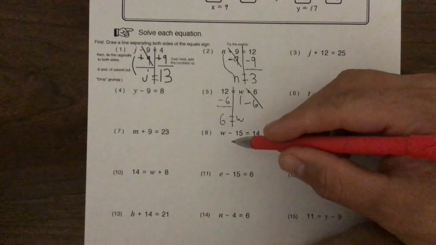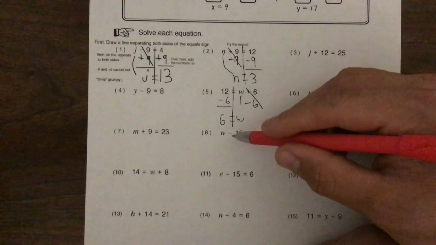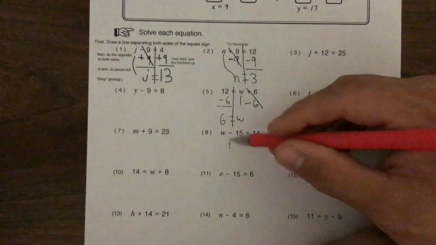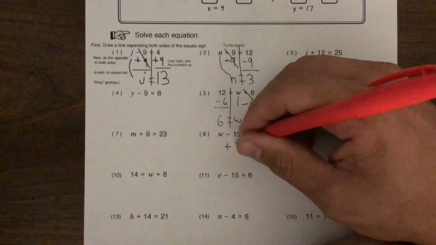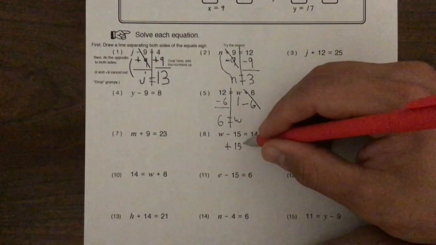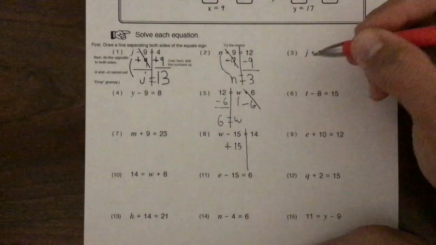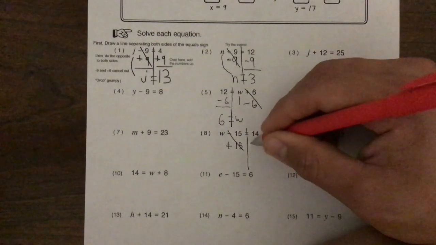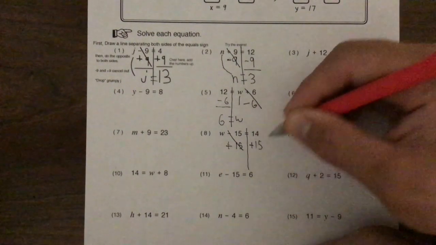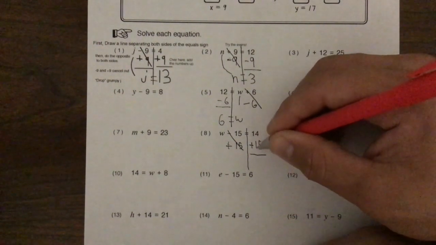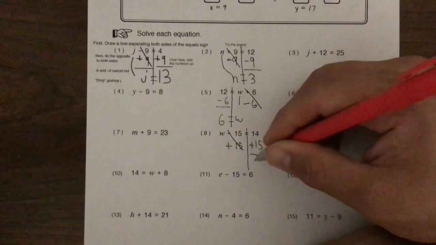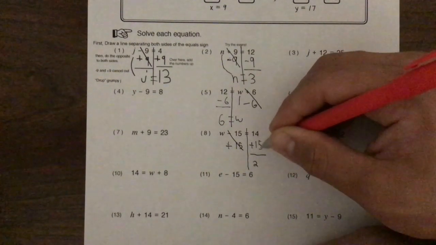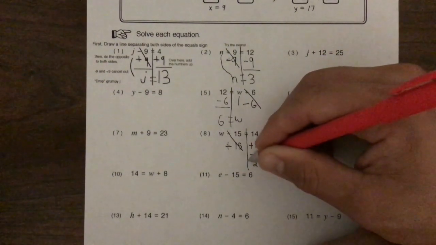All right, here we're getting rid of minus 15. The way we get rid of minus 15 is with a plus, so plus 15. Oh, and I forgot my line that shows me I have two different sides here. These cancel out. Over here, I do the same: 14 plus 15. I can add up these 10s, that makes a 20, and 4 plus 5 makes 9, so 29.